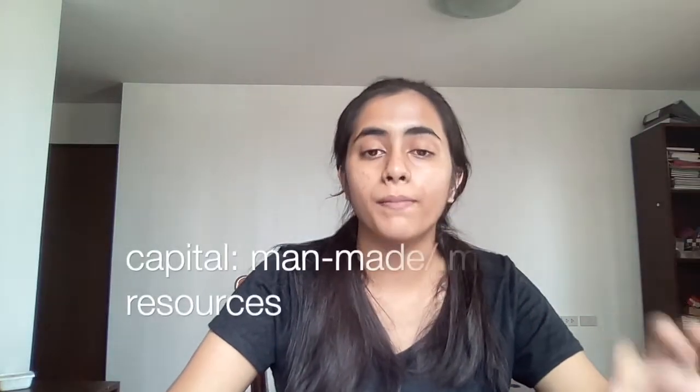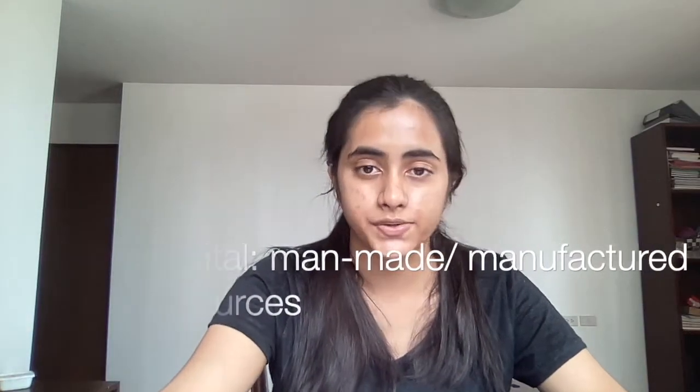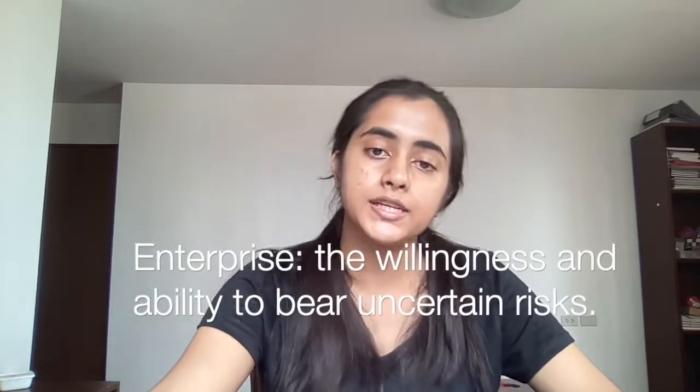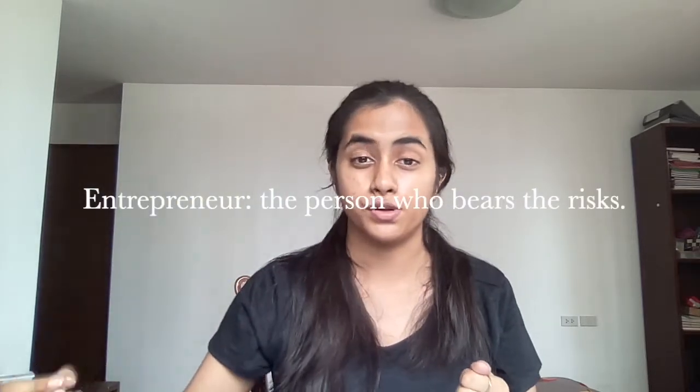Capital includes all man-made or manufactured resources. These are stuff like machines or robots, etc. Enterprise is the willingness and the ability to bear uncertain risks. Enterprise is a factor of production which combines land, labor, and capital and puts them to actual use and basically makes an actual business out of it. And those people who do it are called the entrepreneurs.